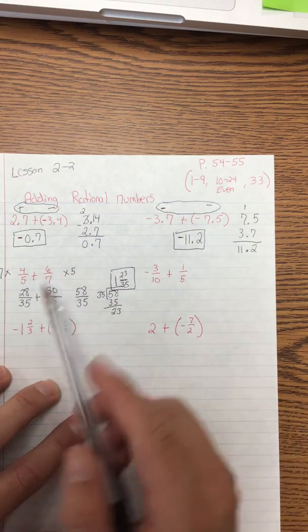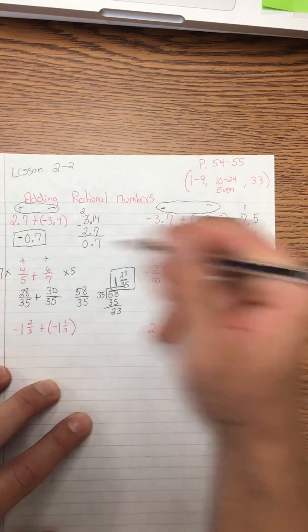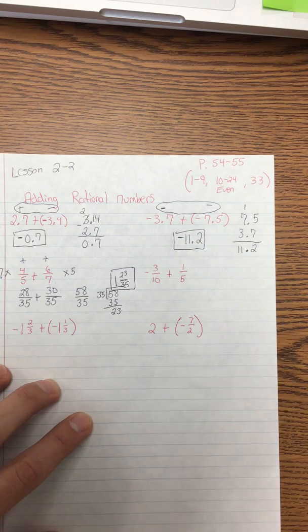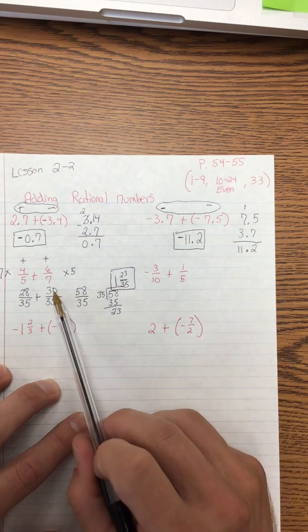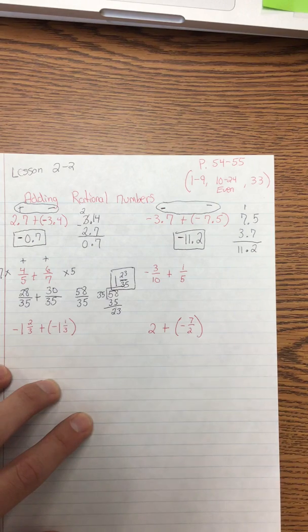The reason I added those was because my signs were the same, right? So same sign sum, we add. And our answer is positive because this 30 was farther from 0 compared to the 28, right?